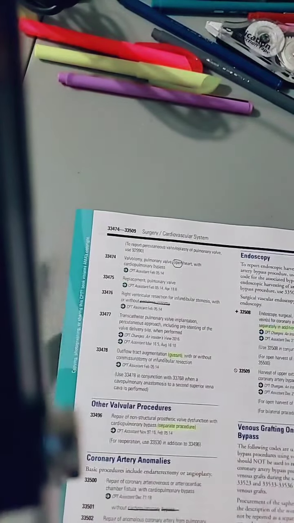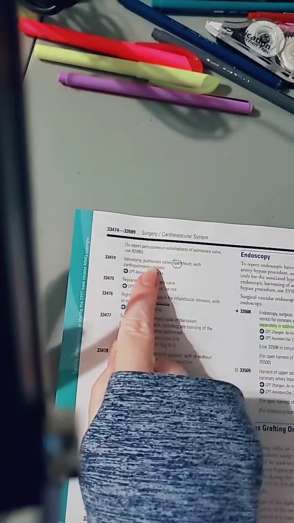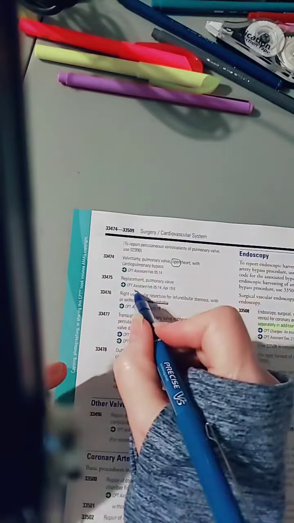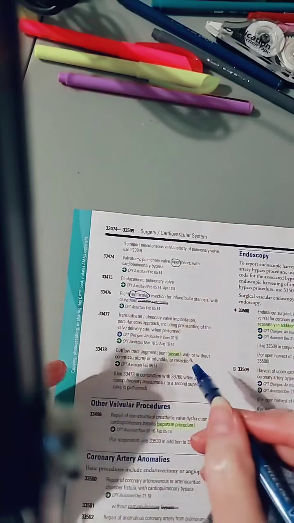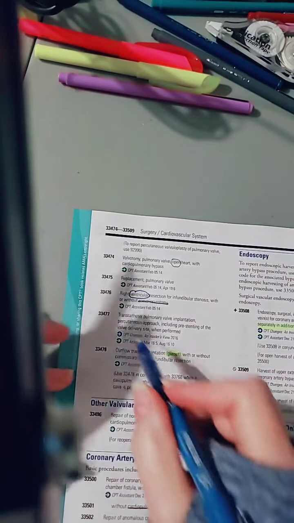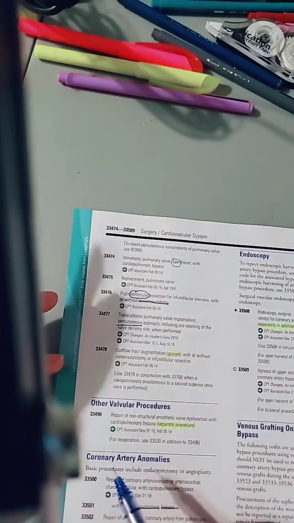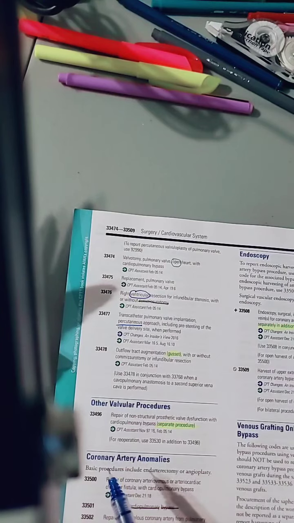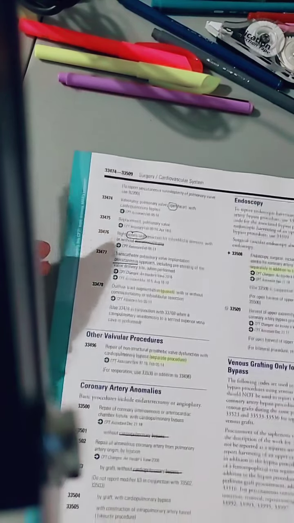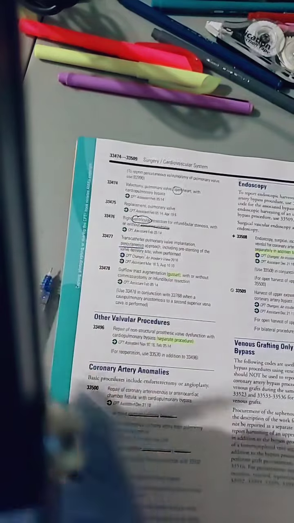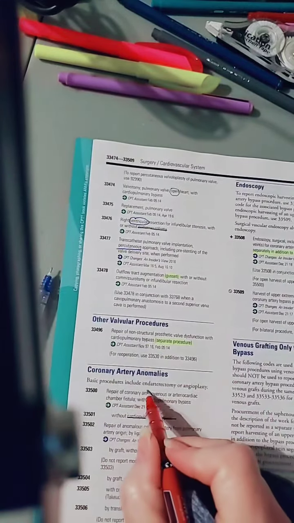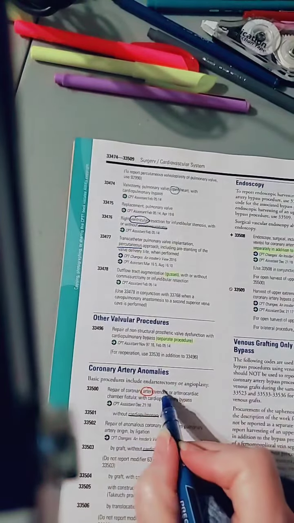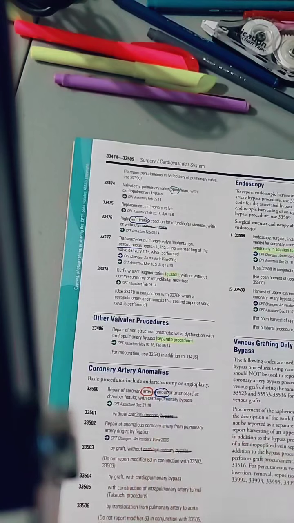Oh, this book. All right, we've got pulmonary valve with cardiac bypass, ventricular. Percutaneous is through the skin, I'm sorry. And this one's cool when it has arterial in the first part of the word, but then venous in the second part of the word.